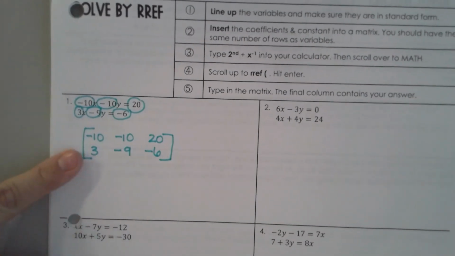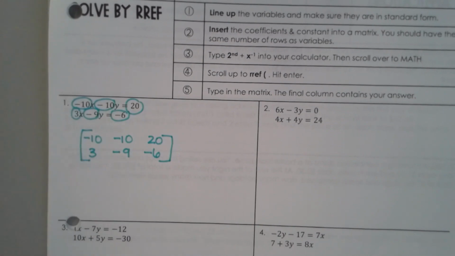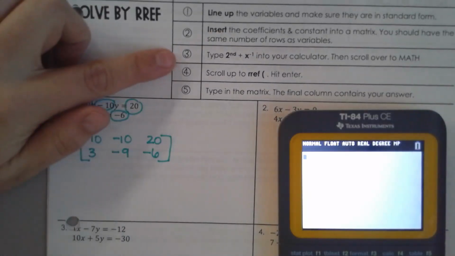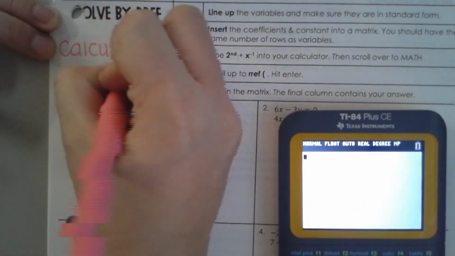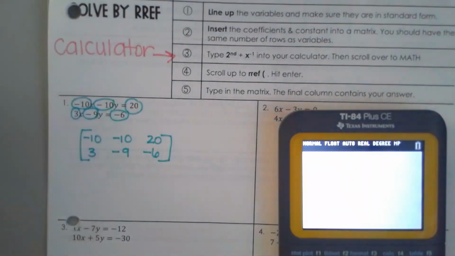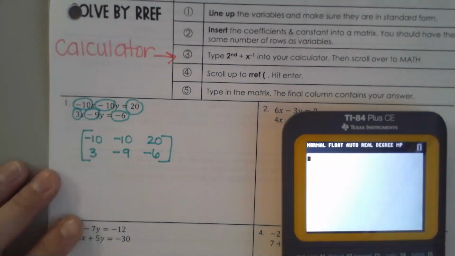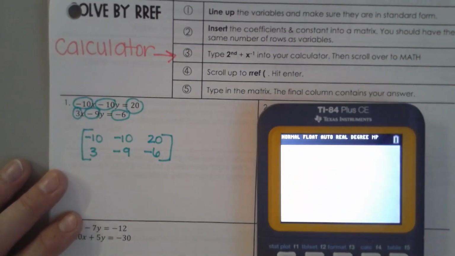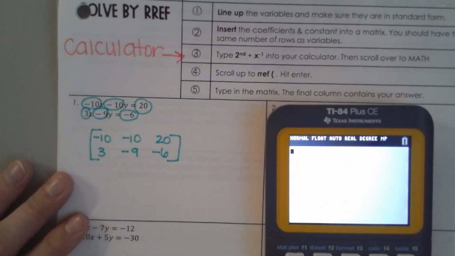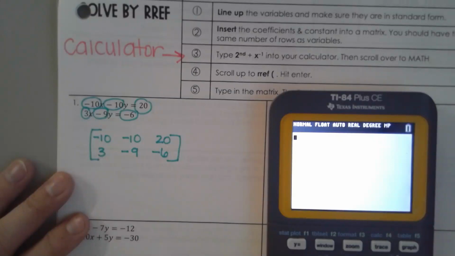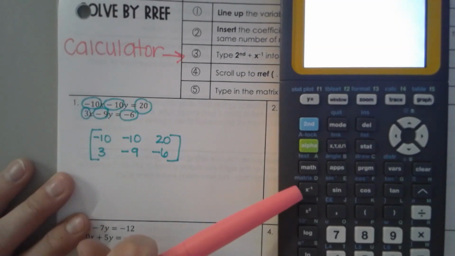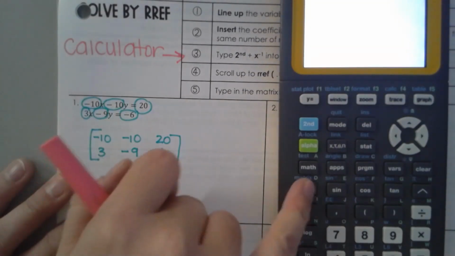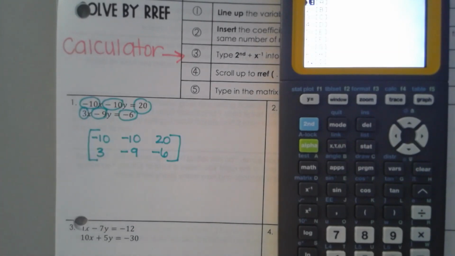So you need to write this matrix down. And then you go to the calculator. And I have the calculator steps right here. Write real big, calculator with an arrow, because I don't want to answer 500 times what buttons do I have to push. It's right there. So we hit the second button, which is the blue one. And then this button right here, it says matrix above it. So we're going to hit that button because it's going to take us to all of the matrix stuff.